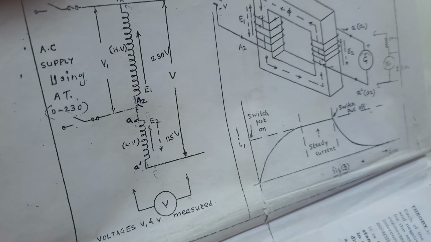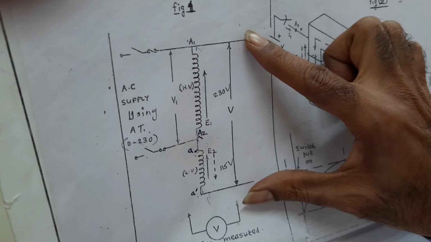Okay, so now this we'll do in terms of connection and we'll take a simple reading for this.